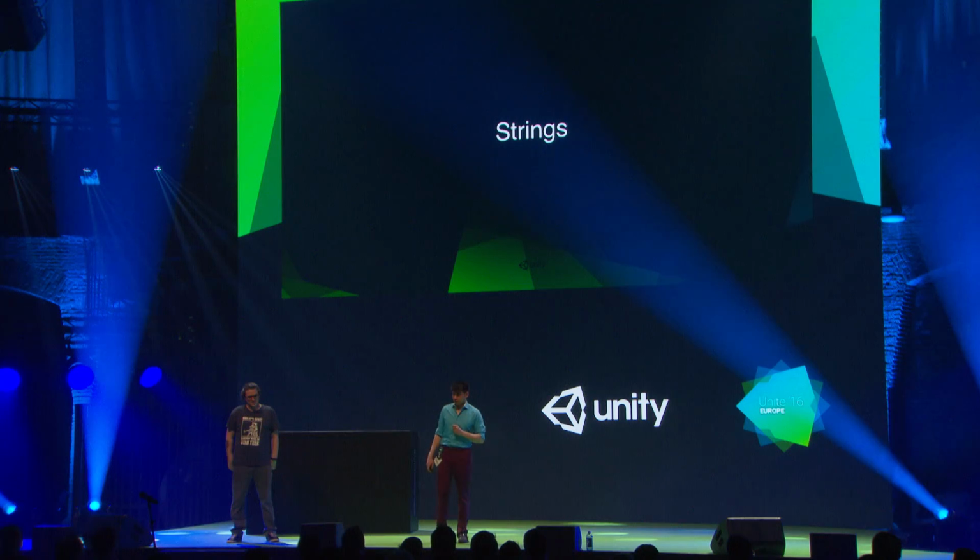I'm going to go back to talking about strings. People seem to love them for some reason. I don't know why. I prefer numbers myself. But to understand just how string parsing is going to be, let's go over a bunch of different options that you have.